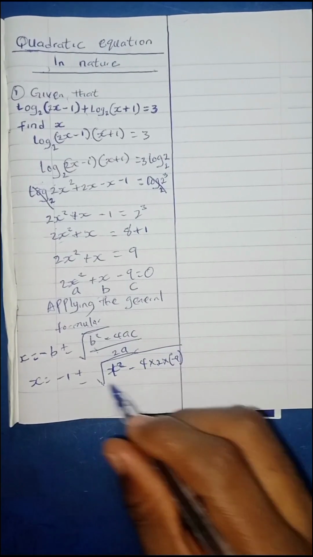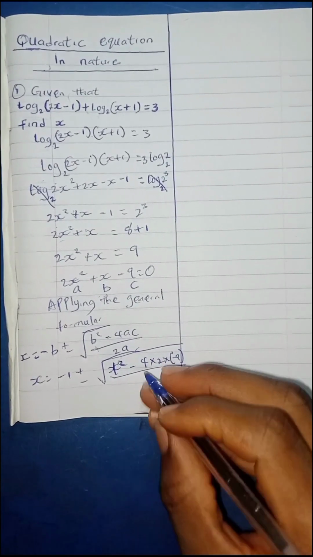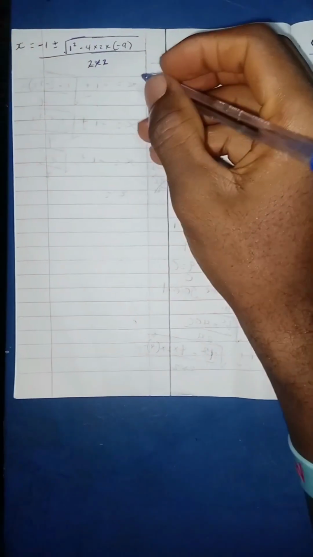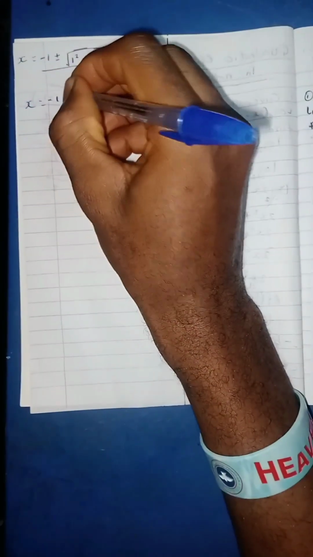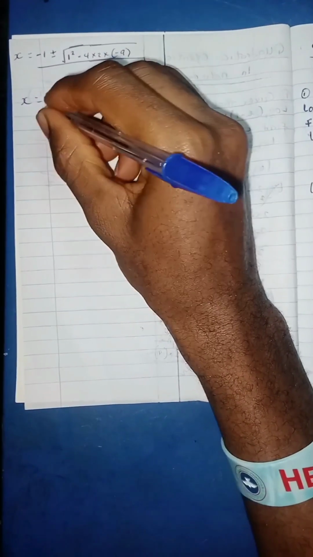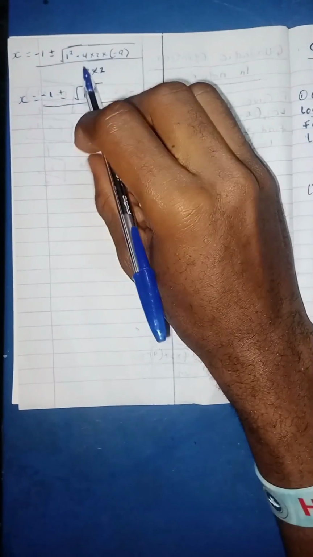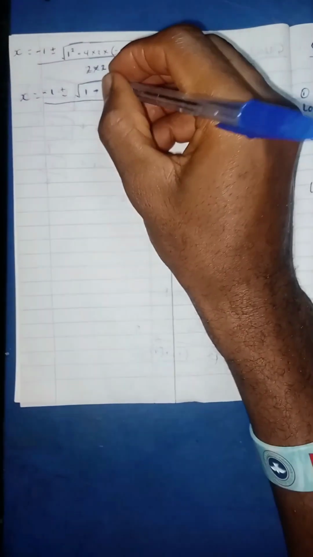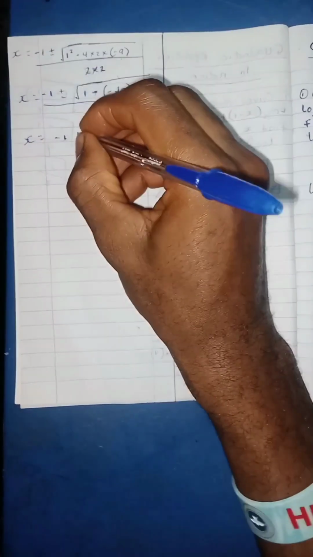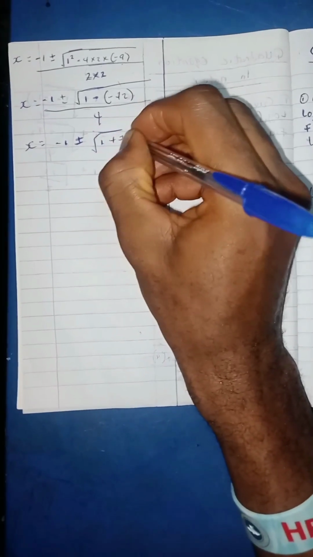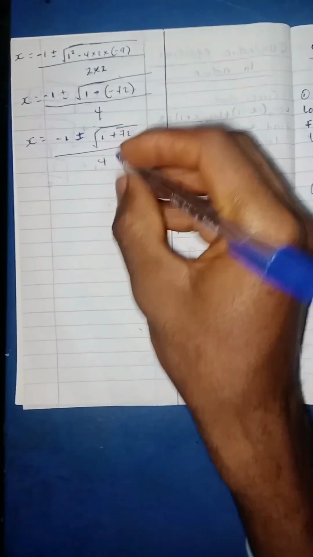Over 2 times 2. So x is equal to minus 1 plus or minus root of 1 squared, which is 1. When you press the calculator, 4 times 2 times minus 9 gives minus 72, so we have the square root of 1 plus 72 over 4.